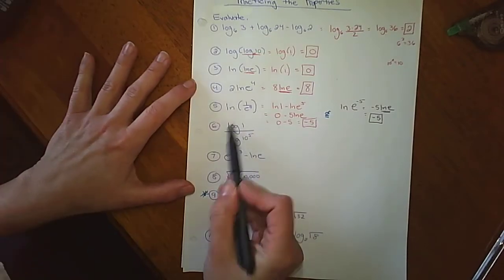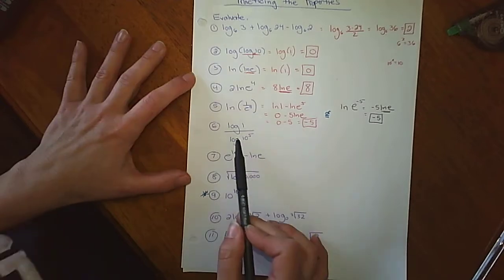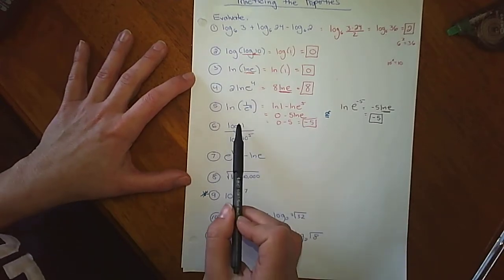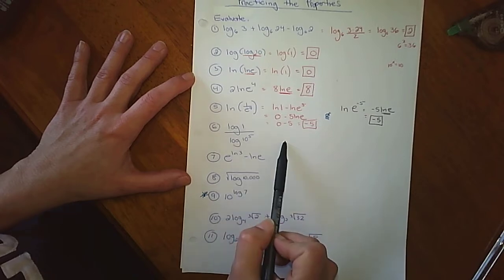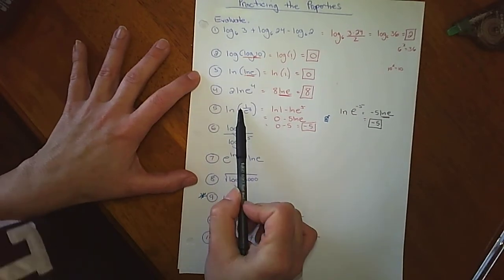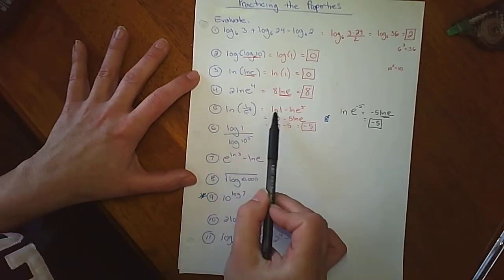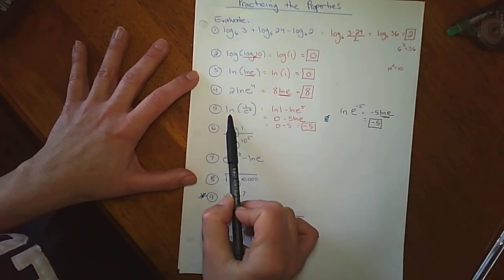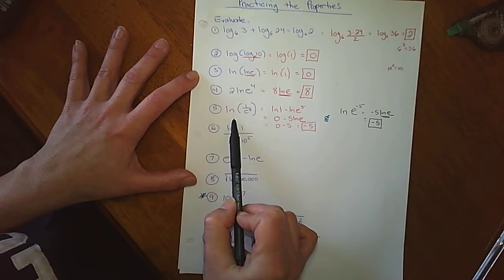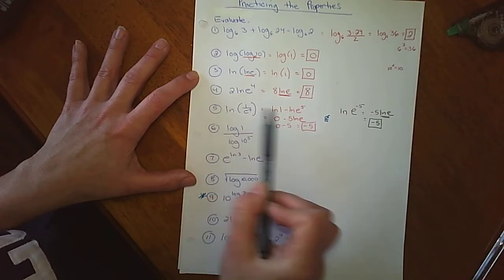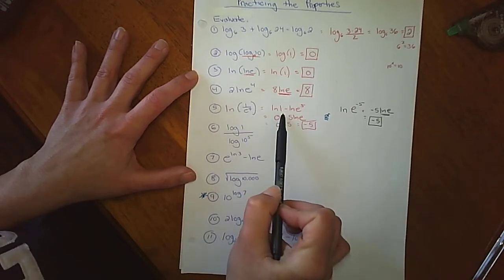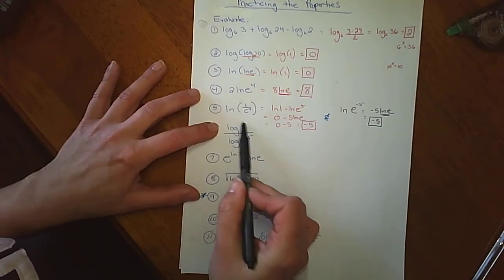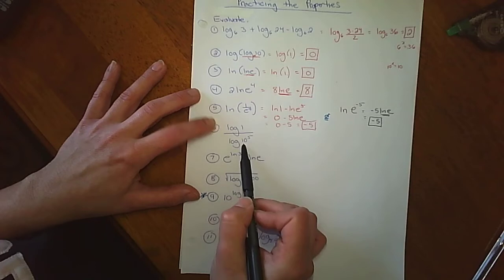All right, now let's talk about this guy. Log 1, log 10 to the 5th. Now, these do not become a subtraction question. Here is why. Let's look at this one. Notice in this question where I turn it into a subtraction question, how many logs do you see? Just 1. And that's when you see 1 log, that's when it can be turned into a subtraction question. This is actually 2 questions in 1.